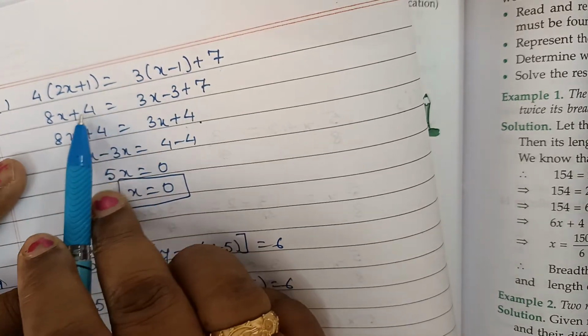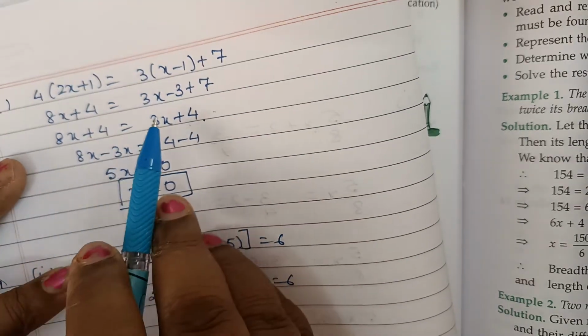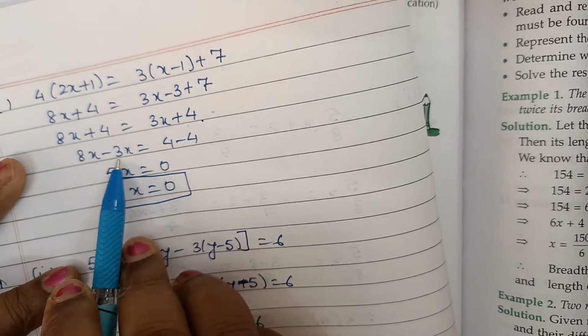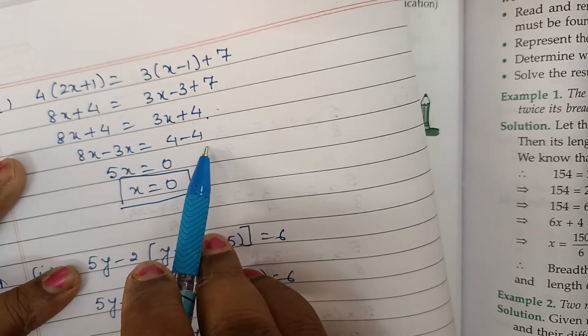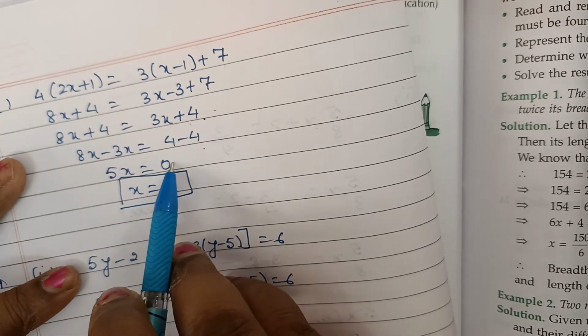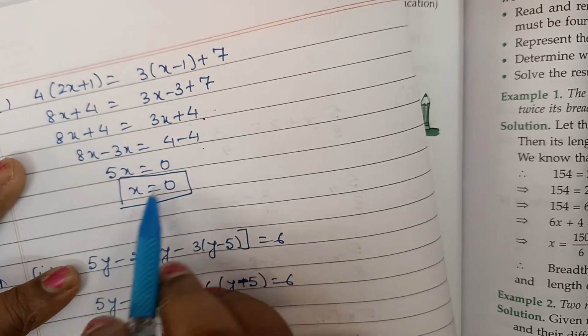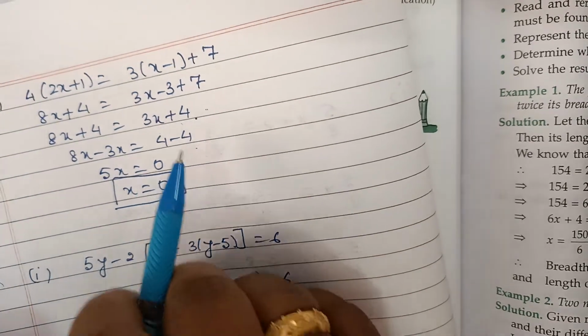Now I will take this variable to the left hand side and this constant to the right hand side. So 8x, when I take this to the left hand side, it is positive, so it will become negative. So 8x minus 3x equals 4 minus 4, that is 0. Whenever any number is on the numerator, if it is 0, then it will be 0 only. So x equals 0. So 0 divided by any number is 0.